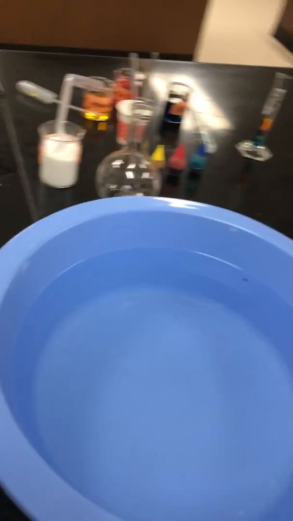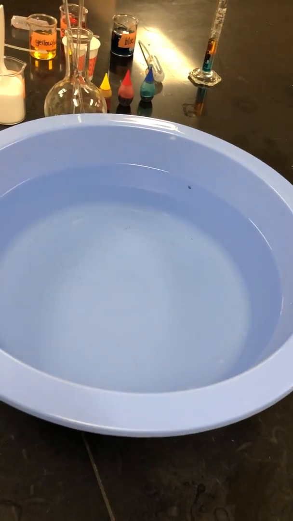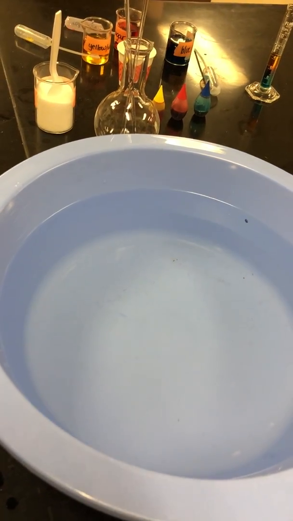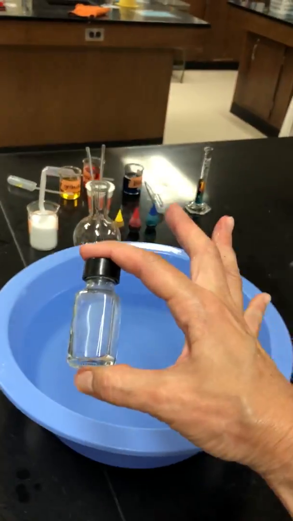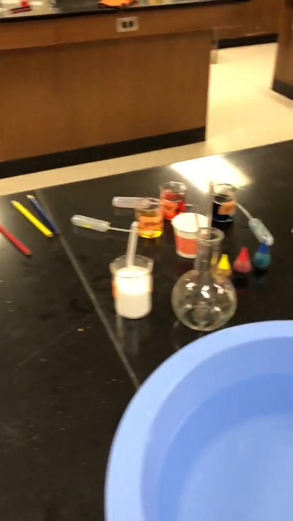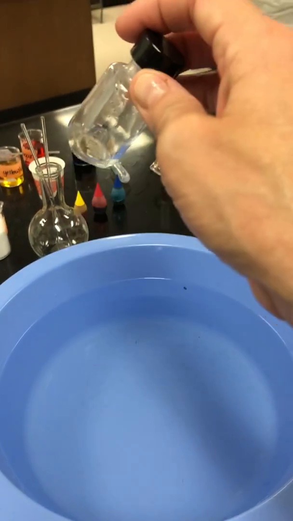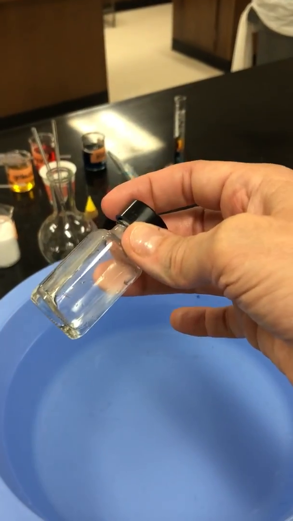Okay, station 8. So this is taking density one step further. This is a bonus station. I don't even know if your teacher really wants you to do this or care about this, but literally we take this bottle, we fill it with water, and of course it's going to sink, and then it challenges you to get it to float halfway through. So of course you're thinking, well, when it's full, it sinks, so the only other thing I can do is take water out of it.